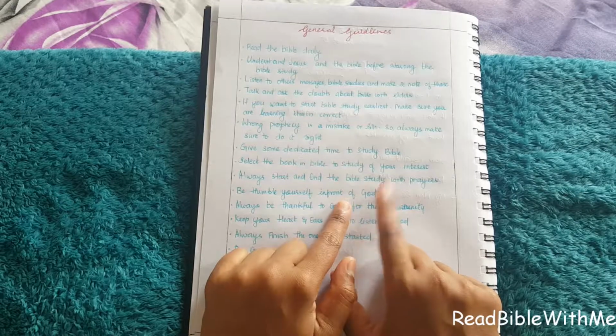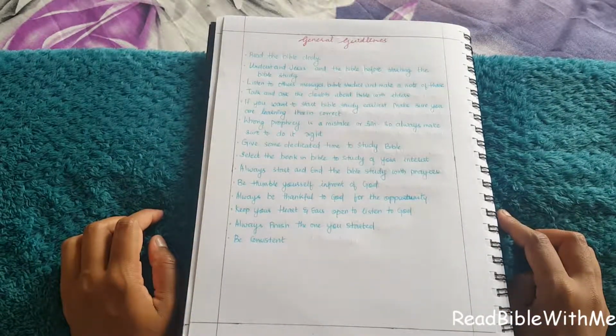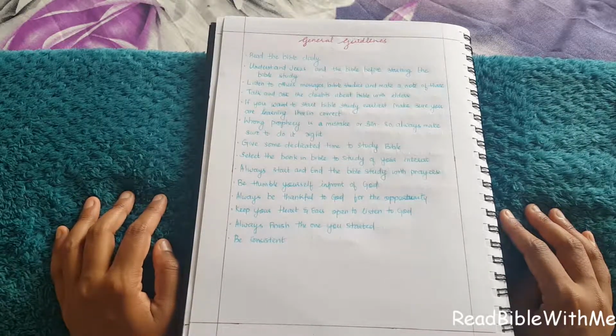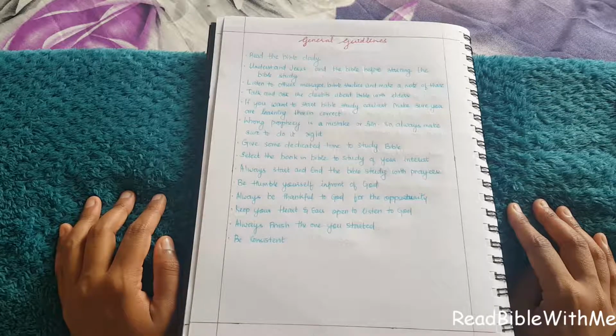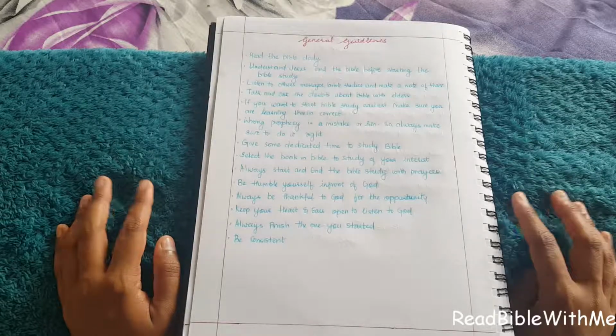Always start and end the Bible study with prayers. Before starting the Bible study, you should pray to God to give you more vision, or to understand the Bible in the correct way. And by the end of the Bible study also, you should pray, thanking him for helping you through the Bible study time, for giving you the vision and everything.